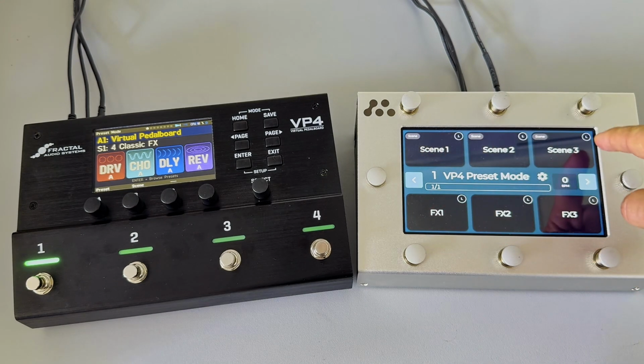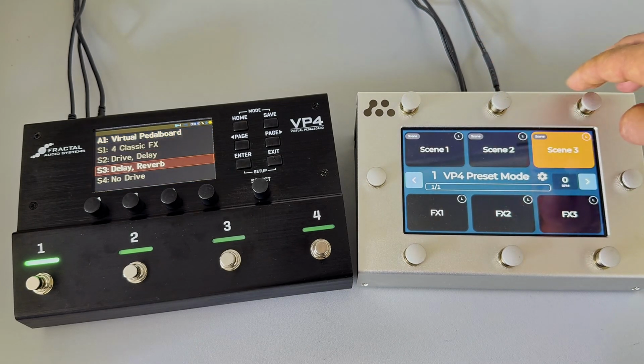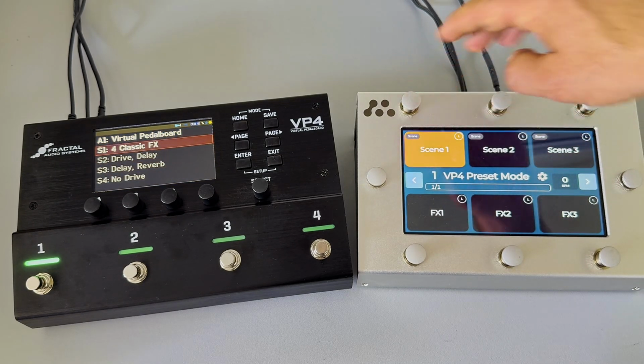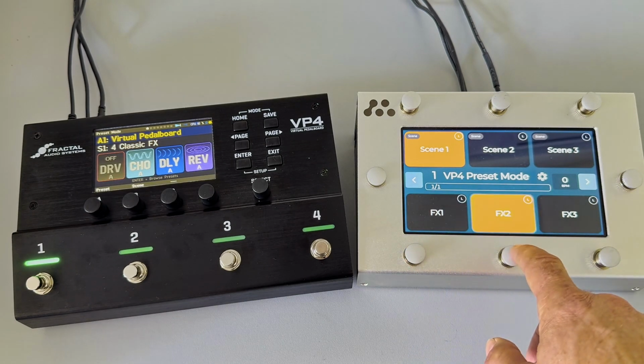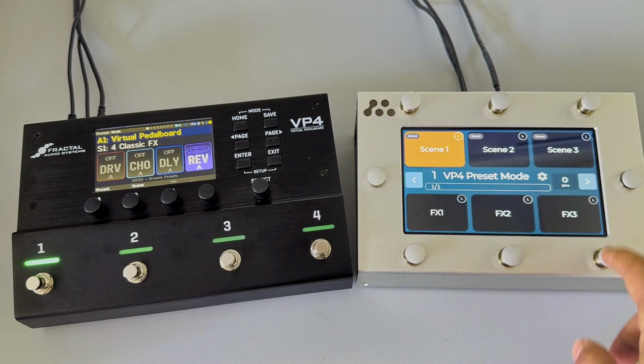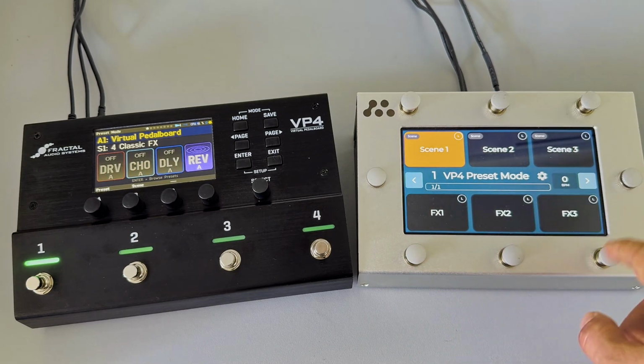So the top row of items over here select the different scenes within the current preset. And the bottom row can activate and deactivate the individual effects blocks. So I have basically access to all three layers of control all at once.